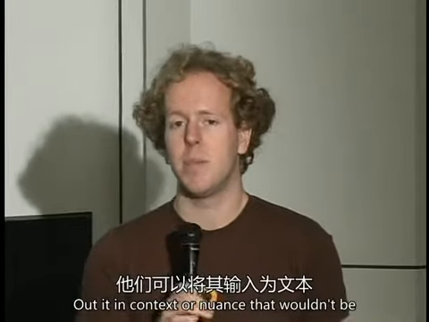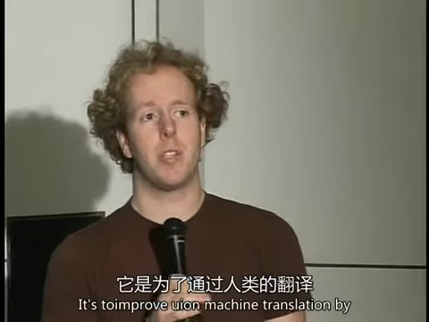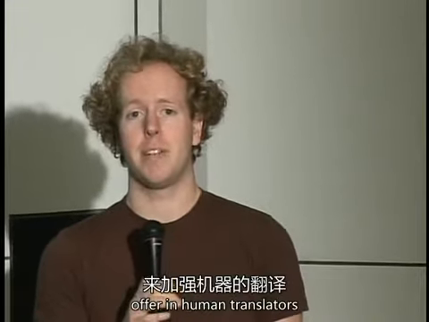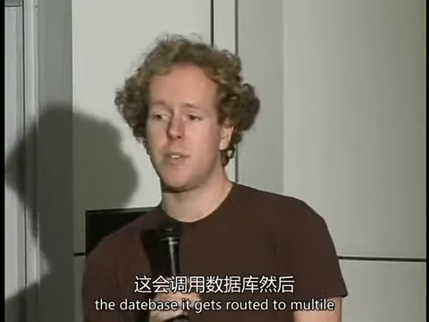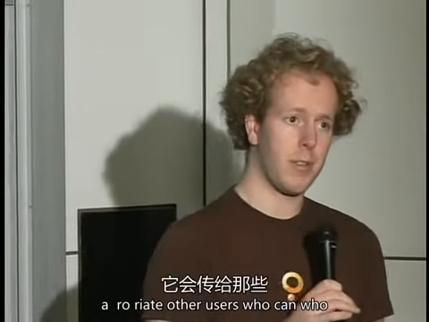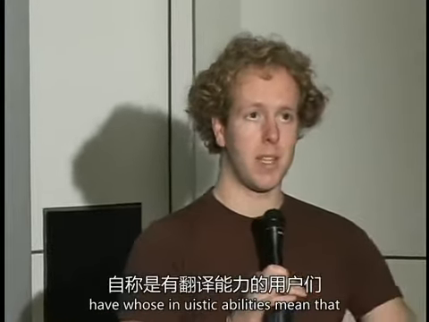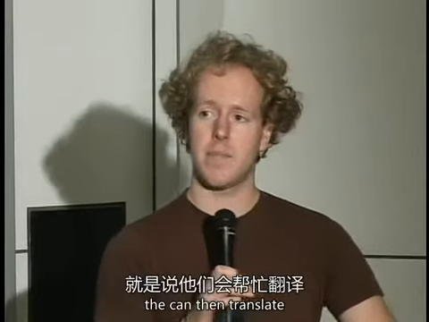When they request a translation, they can put in context or nuance that wouldn't be able to be handled by machine translation. This essentially is the goal of our application, to improve upon machine translation by offering real human translators. When a user makes a query, it gets sent to the database, and it gets routed to multiple appropriate other users whose linguistic abilities mean that they can then translate.